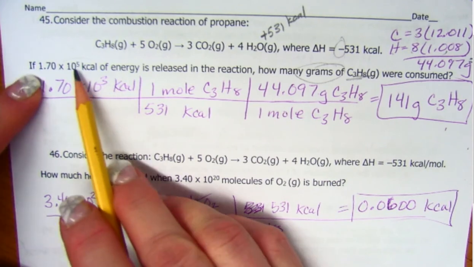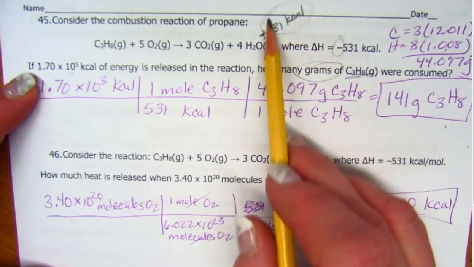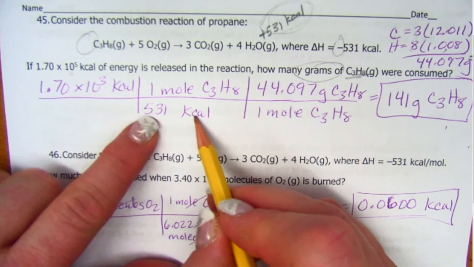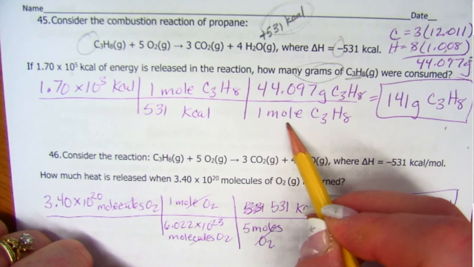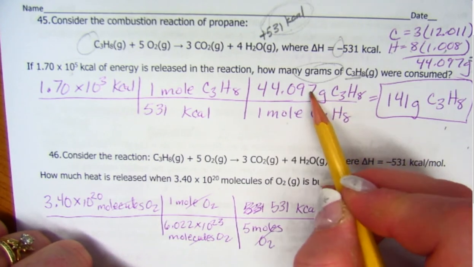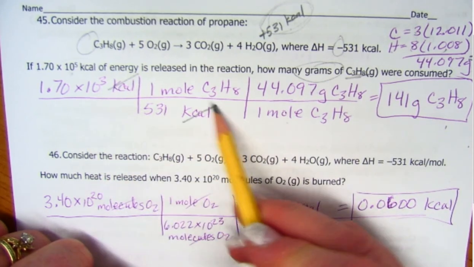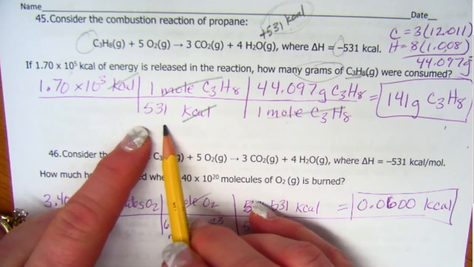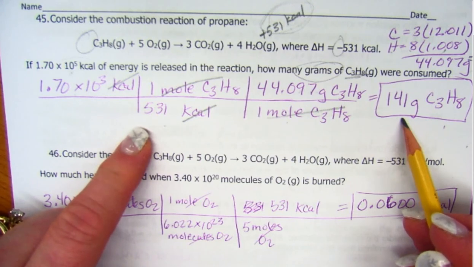Okay? So I'm going to take this, kilocalories. I'm going to use the equation first because that has kilocalories and it's 1 mole. So I'm going to put the kilocalories on the bottom, 1 mole on the top. Then use my added up, 1 mole propane to the 44.097 grams of propane. Kilocalorie, mole, I'm left with grams. Times it through, divide by 531, and I end up with this many grams. Okay, so it's just stoichiometry.